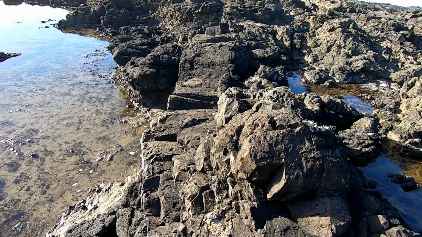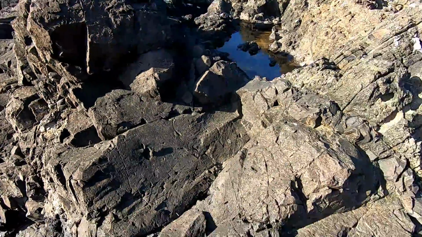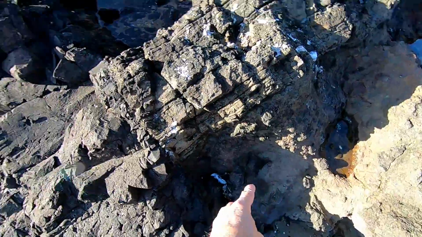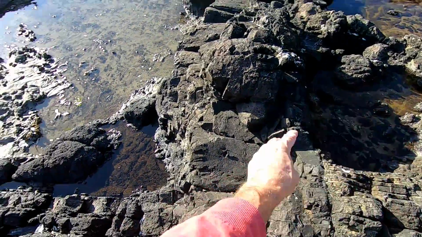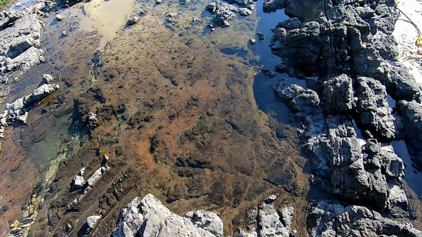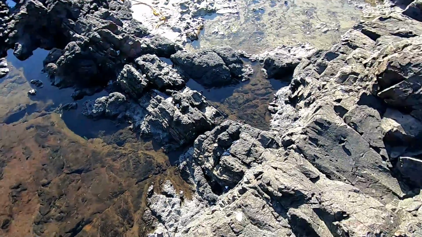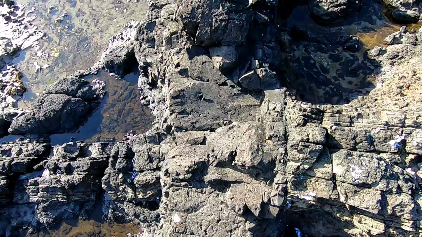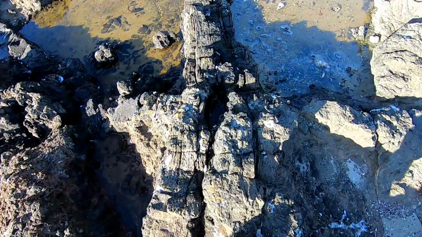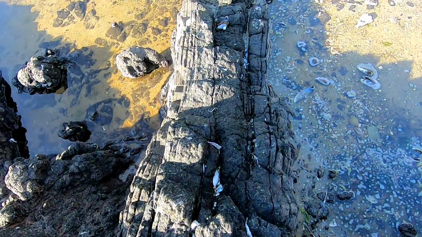So we got a four-way here. You got flesh right here, or muscle. You got muscle there, and muscle here. This one's really broken up inside where you can see the layers in here. I'll show you. See that?